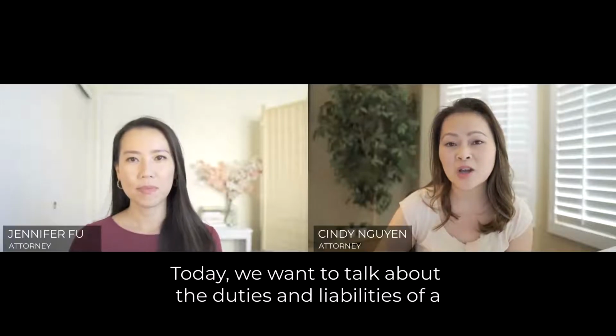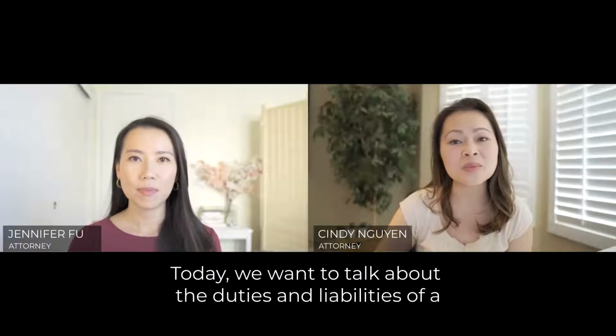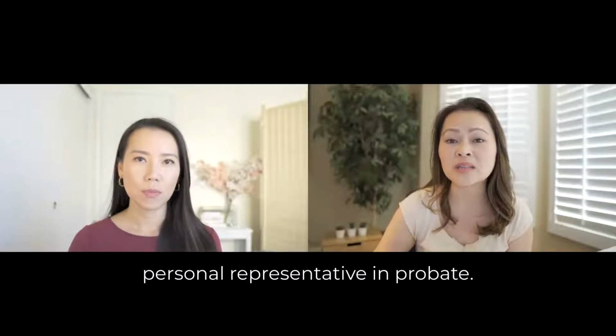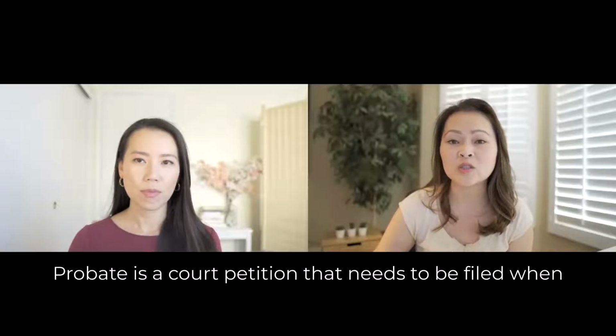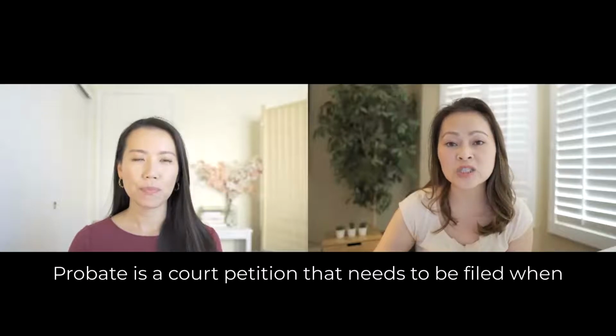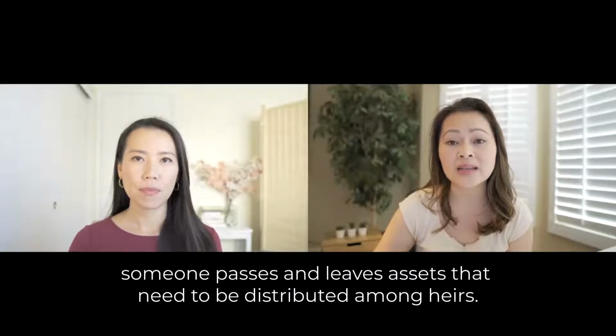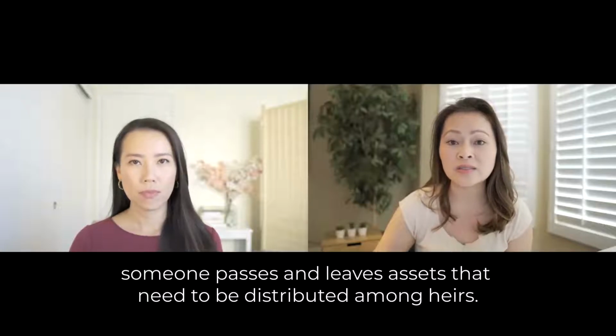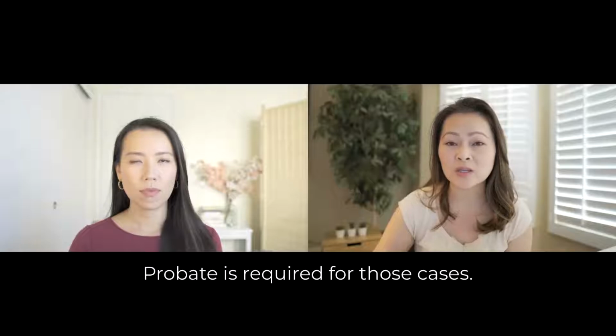And today we want to talk about the duties and liabilities of a personal representative in probate. So probate is basically a court petition that needs to be filed when someone passes and leaves assets that need to be distributed among heirs and they didn't have a trust. Maybe they had a will, but no trust. So probate is required for those cases.